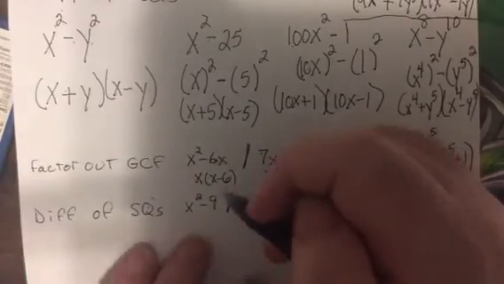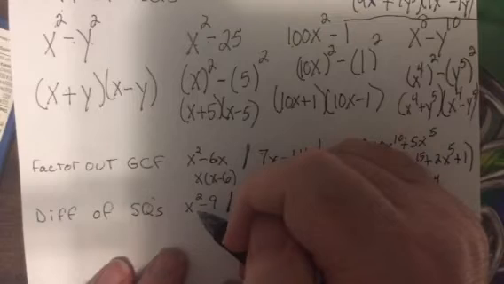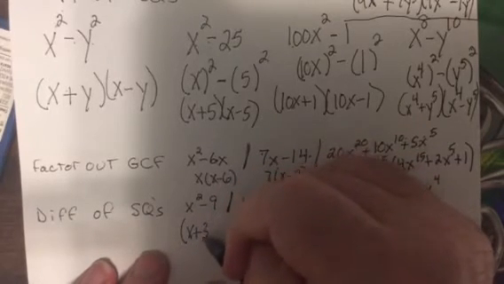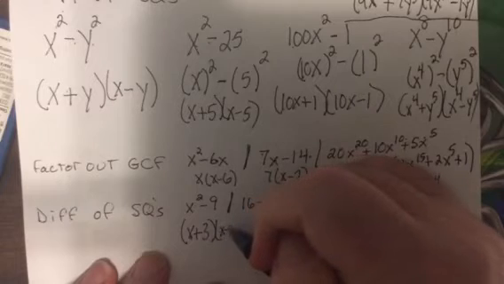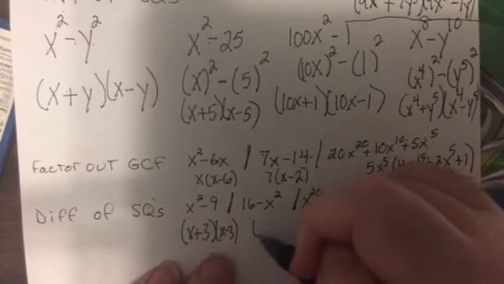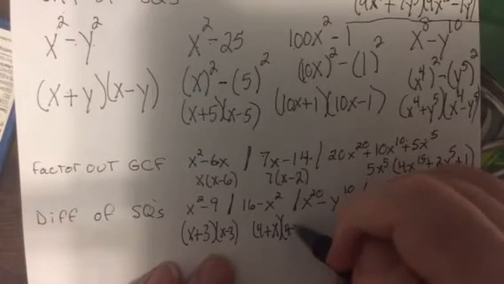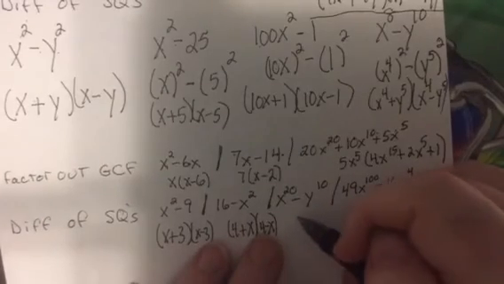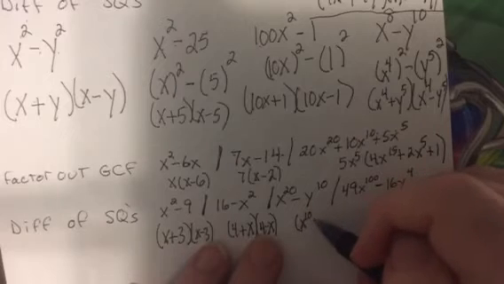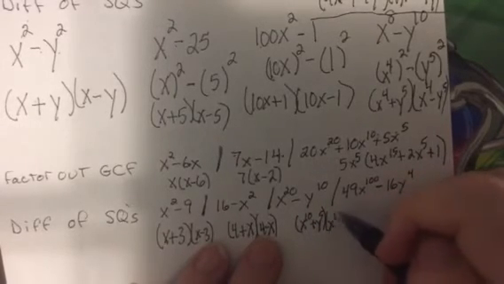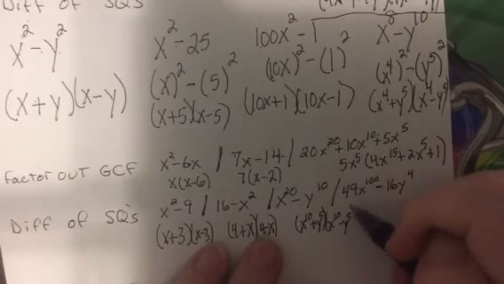Then difference of squares, you would have x plus 3, x minus 3. This is 4 plus x, 4 minus x. This is x to the 10th plus y to the 5th, x to the 10th minus y to the 5th.